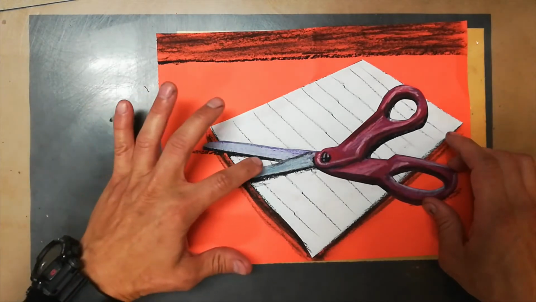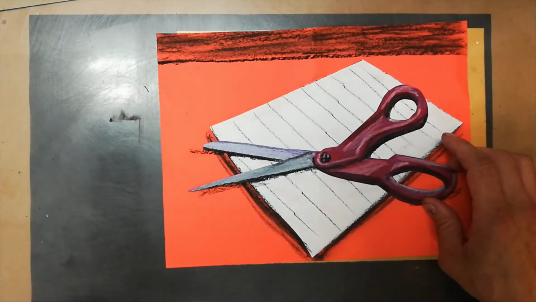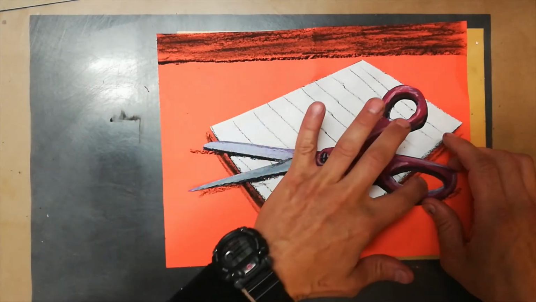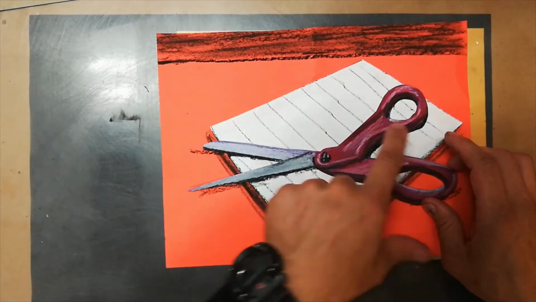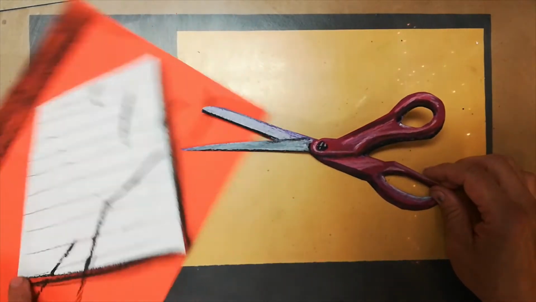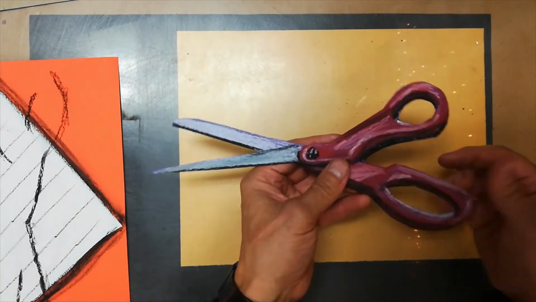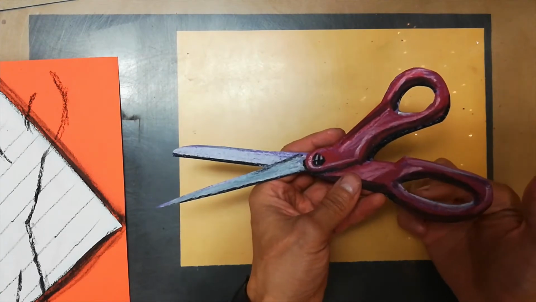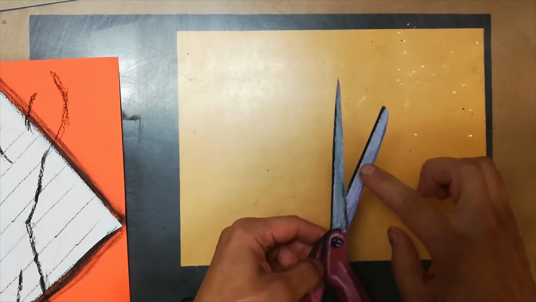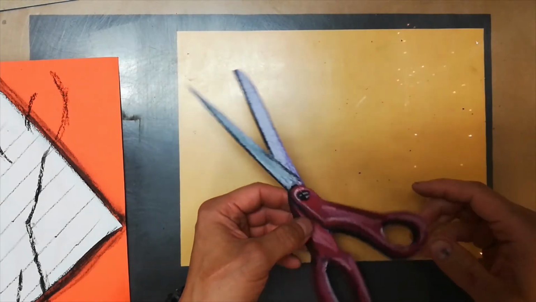The parts of the composition in between the blades and in between the handles, these are all negative spaces. If I remove the background, the negative spaces are the spaces where the handles are, in between the handle and in between the blades themselves.